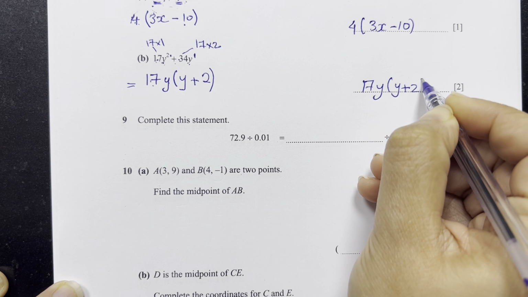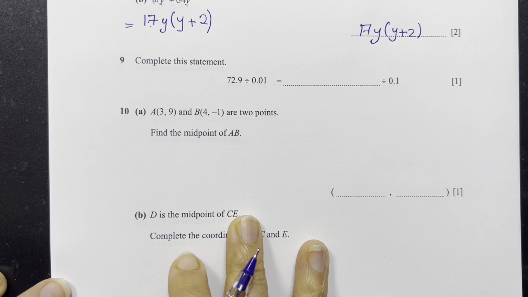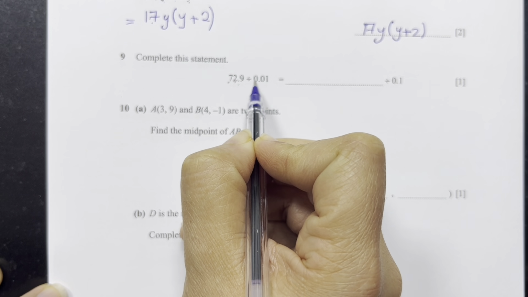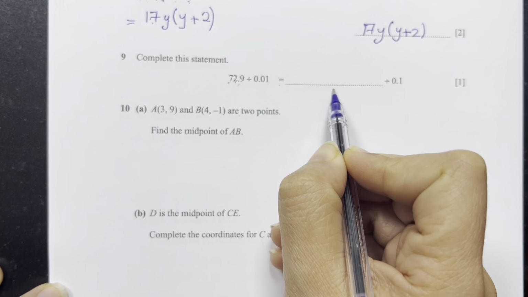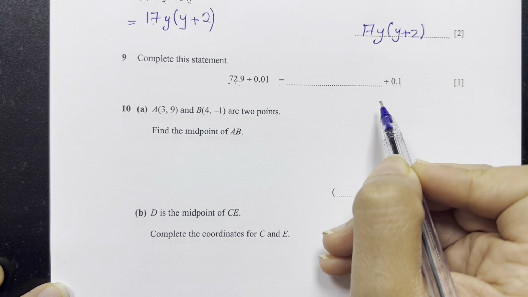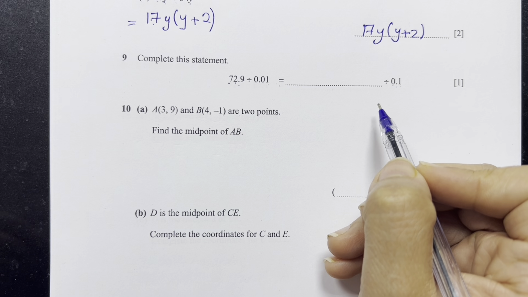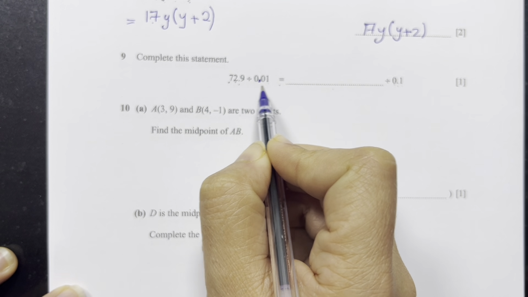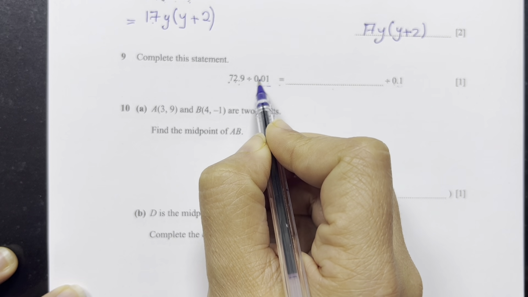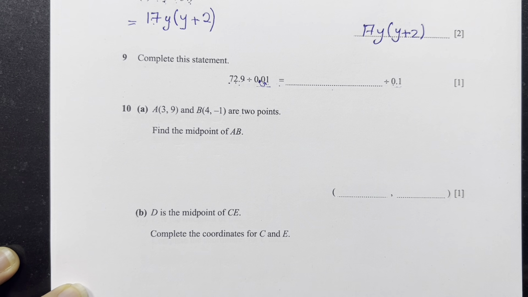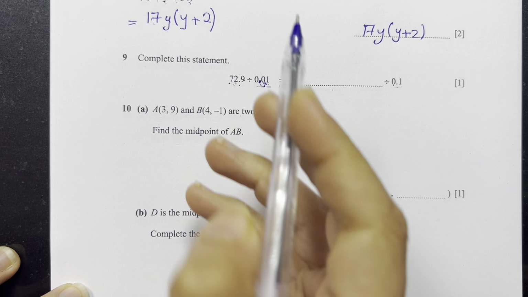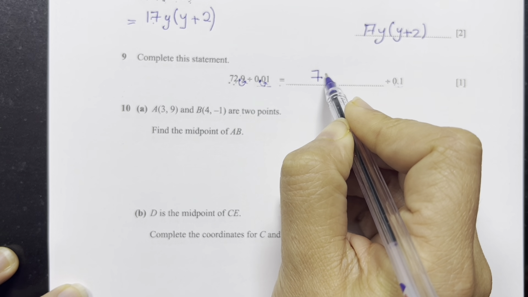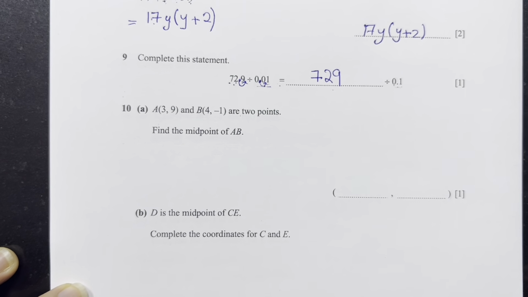Complete the statement. 72.9 divided by 0.01 equal what divided by 0.1. We can do it in several ways, but if we want to be smart, we can notice what happened to the decimal point from here to here. It moved one place to the right. So what we do down, we do up. So we will move this also one place to the right. So it will be 729, and that's it.